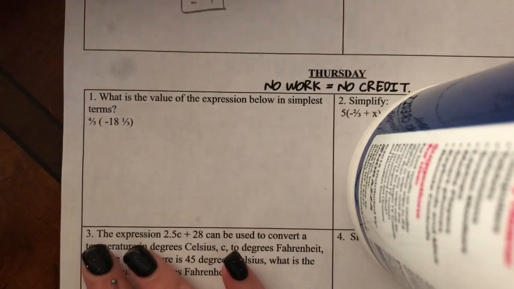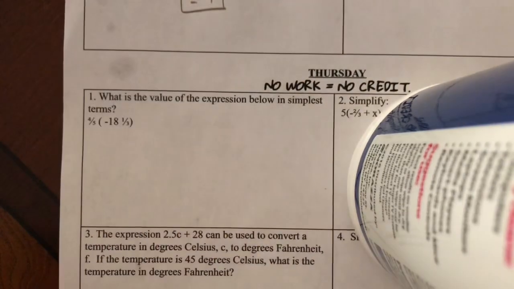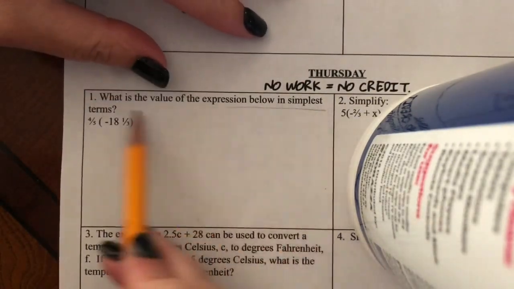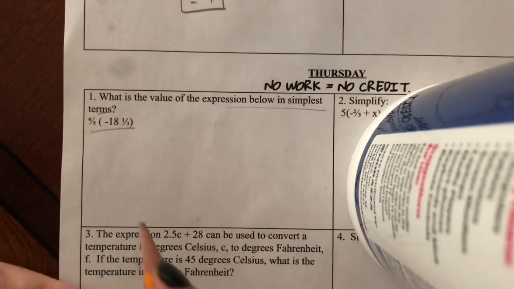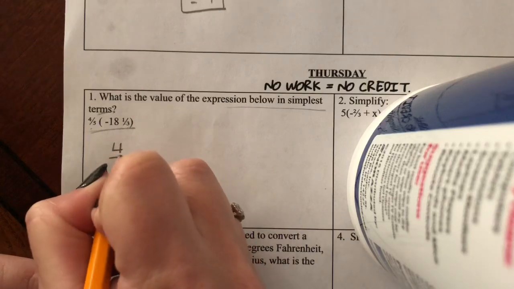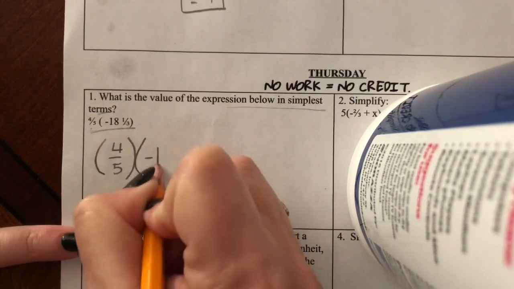Okay, here we are. This is OOC 6 on Thursday. So first question, what is the value of the expression below in simplest terms? So I have two fractions that are being multiplied together. I'm going to go ahead and rewrite this so that it actually looks a little bit easier to read.